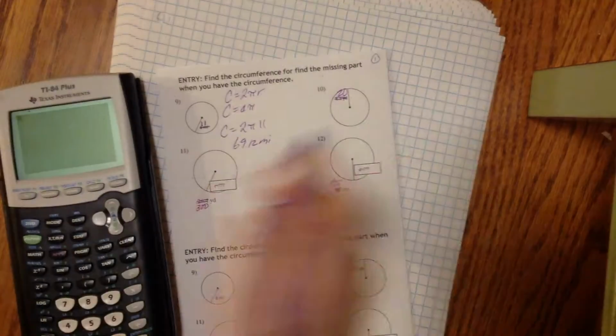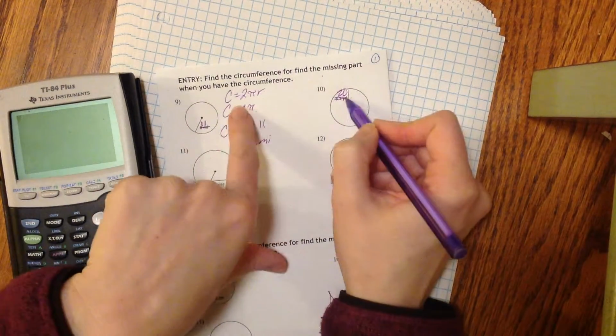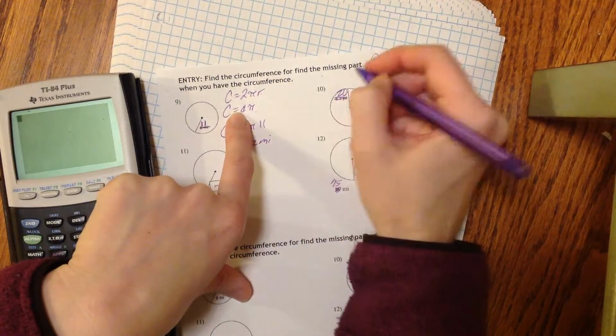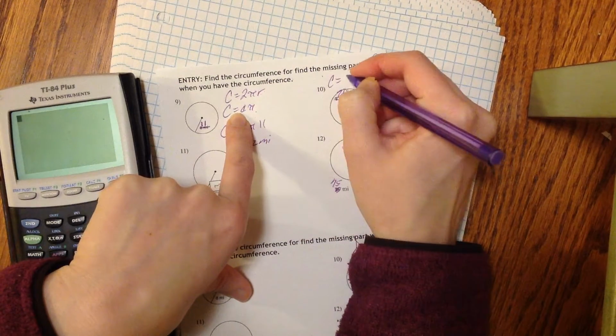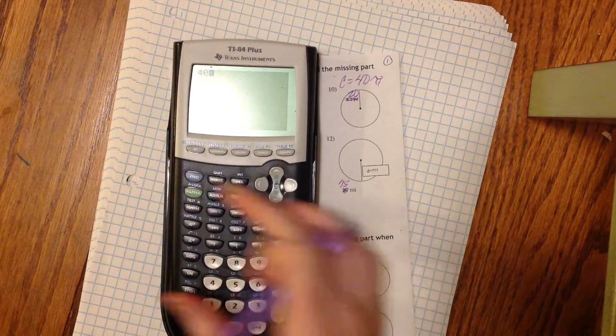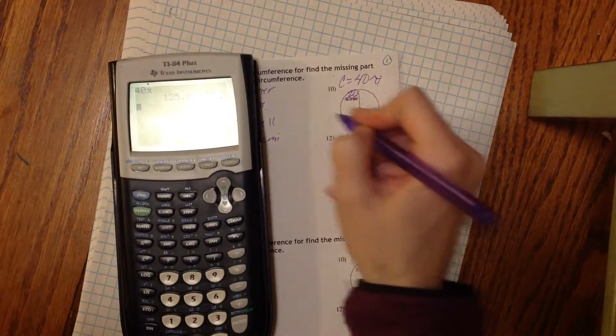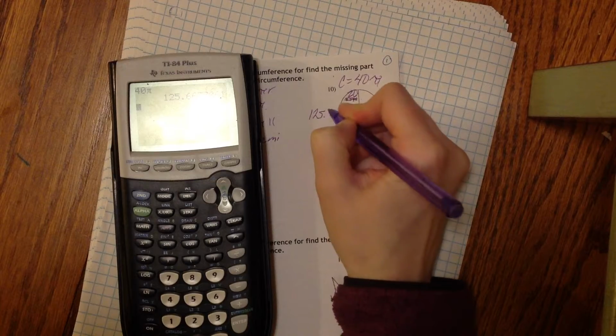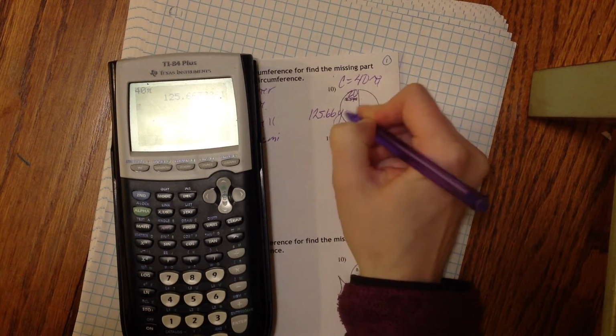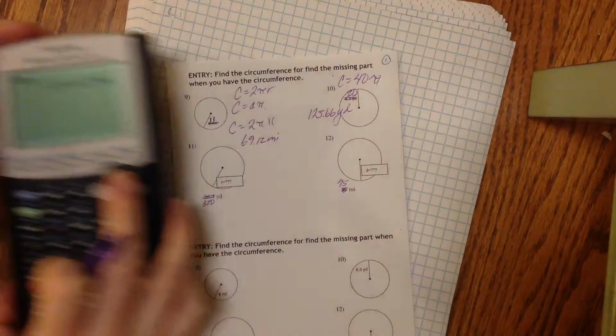So, again, let's use the same thing. I'll show this formula this time. So let's see. We know if the radius is 20, the diameter is 40. So circumference equals diameter, which is 40 times pi. And 40 pi gives us 125.66, and this was yards. Alright, so there's our first ones.